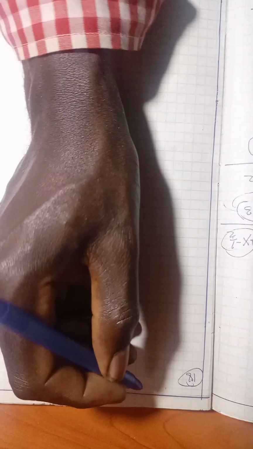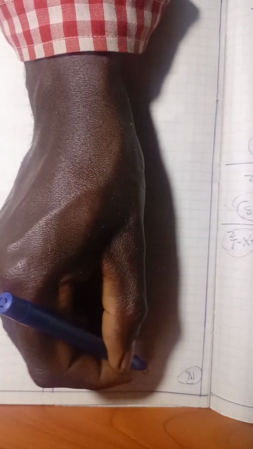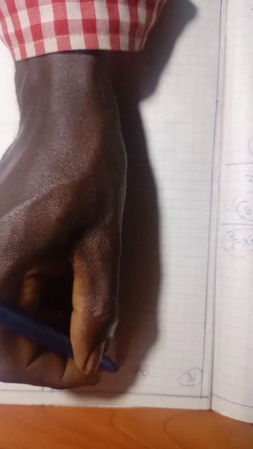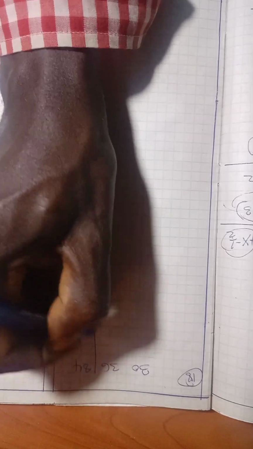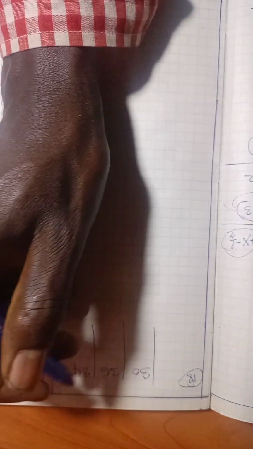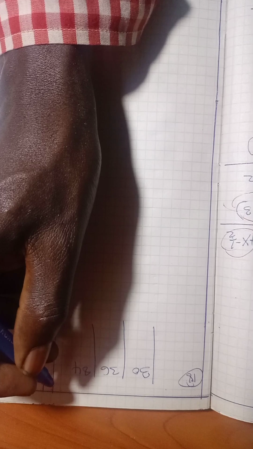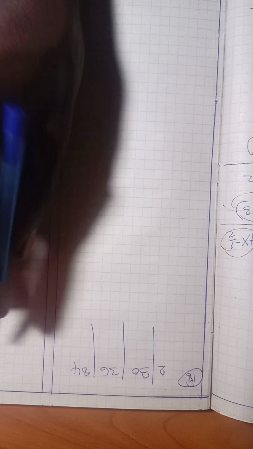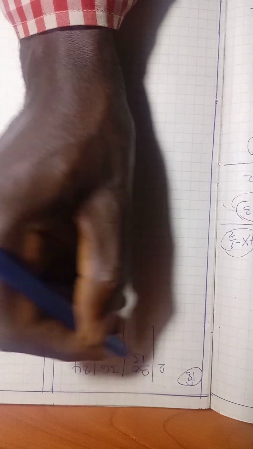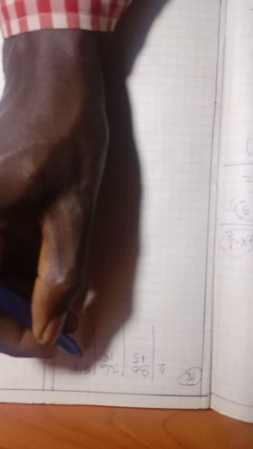Now what we do, we shall find the greatest common divisor between those lengths of wires we have been given. We have been given 30, 36, and 84. So the greatest common divisor, 2 goes across all of them, so that we have 15, 18, and 42.